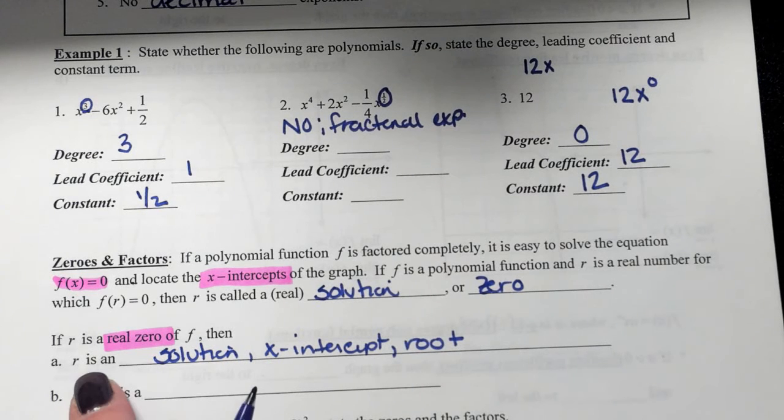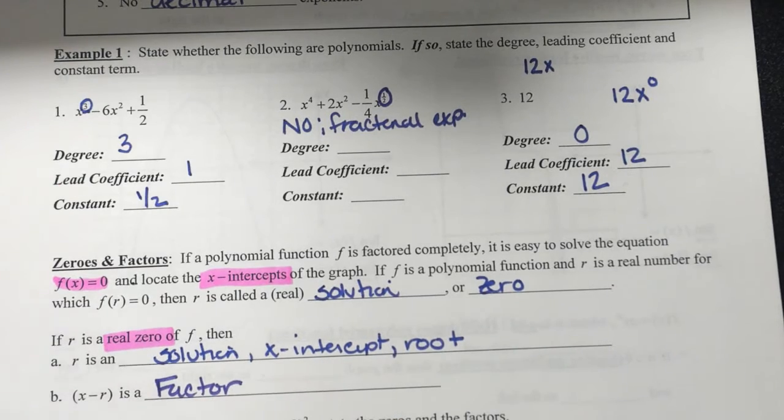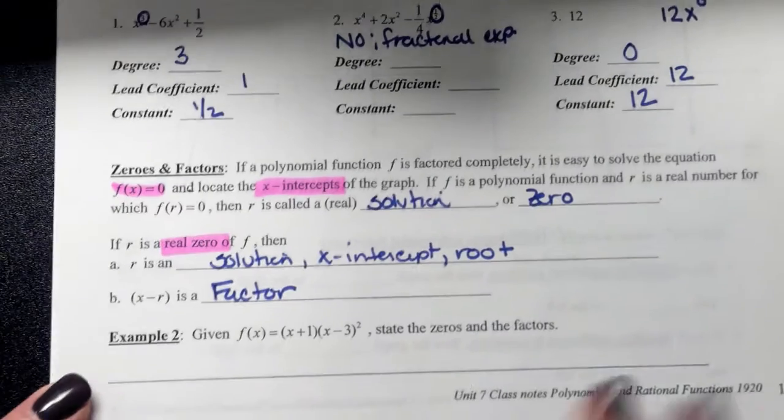Now, if R is a solution, x-intercept, or root, what do we call the quantity x minus R? That's not a root, that is a factor. So remember the difference. Make sure you're reading carefully. If I just want you to factor, you don't need to take the set of parentheses and set it equal to 0. All right?